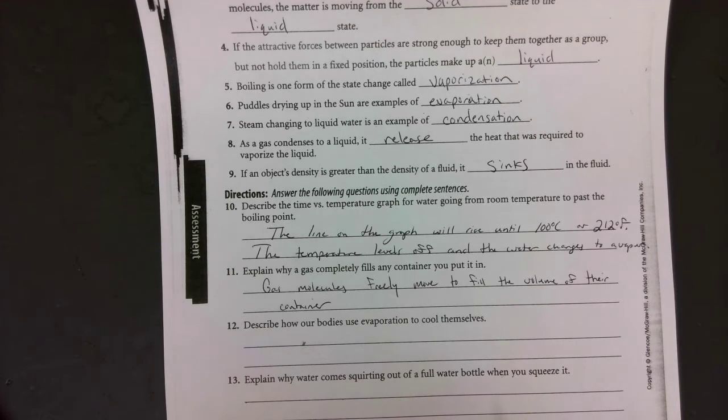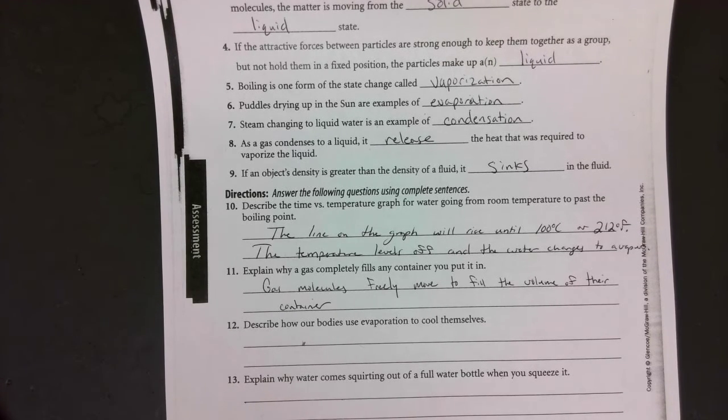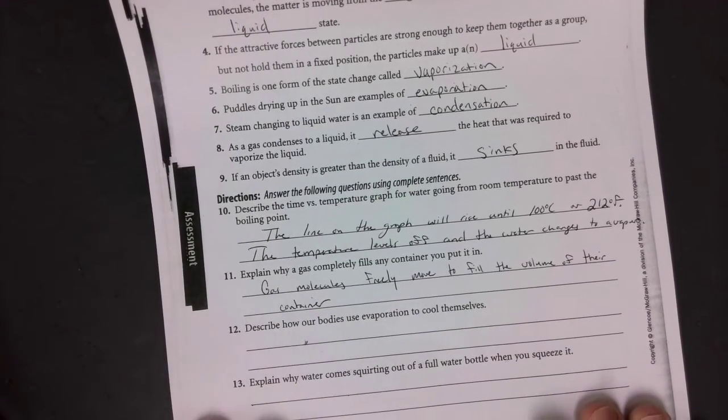Number 12, describe how our bodies use evaporation to cool themselves. Well, the reason why our body sweats is so that water is going to be on the outside portion of our skin. And while that water evaporates, it actually releases thermal energy, so it takes away the heat that we have on us.